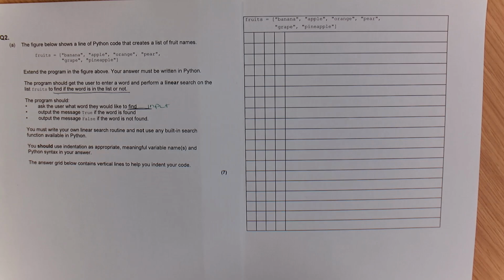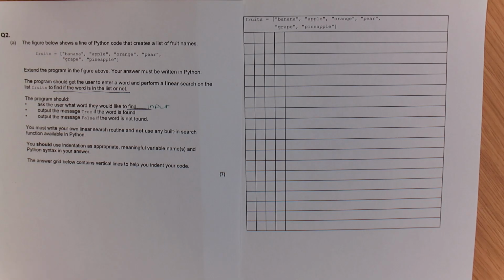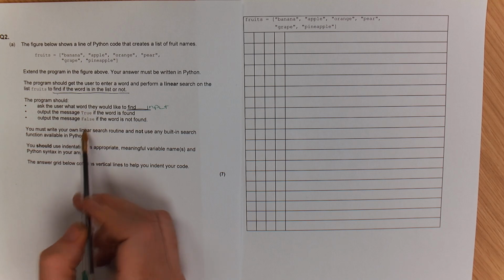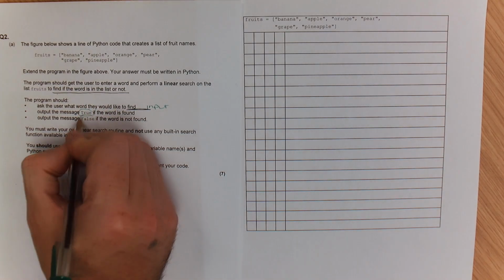This is important because a lot of people have lost marks on questions like this in the past because they've just printed out found, or what it says here, it says output the message true or false. They changed the color of that for a reason. So some of you may have found in these little practice questions that you probably put print found. That's not what it asked for. Pay close attention to the question.